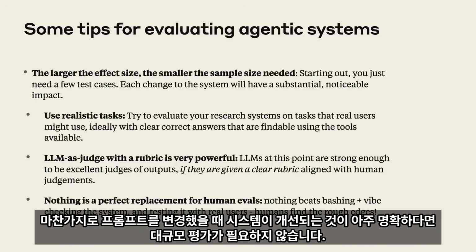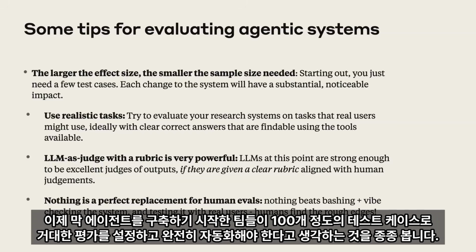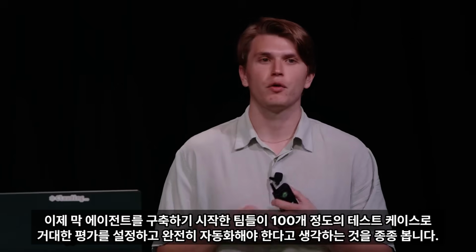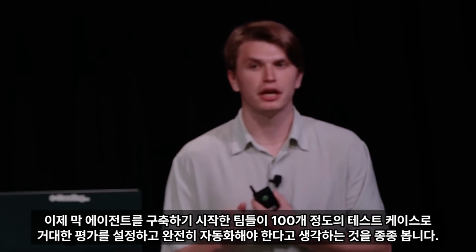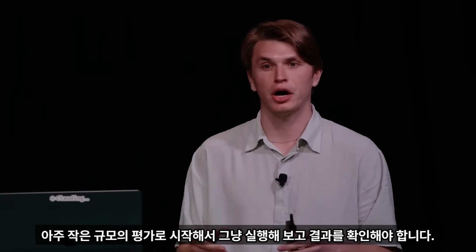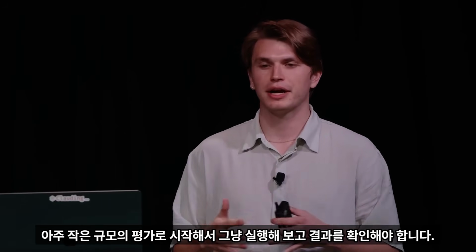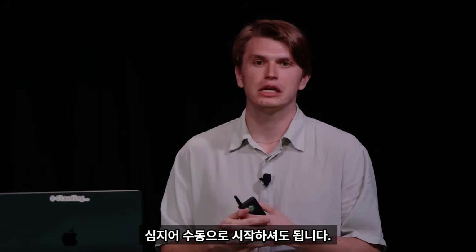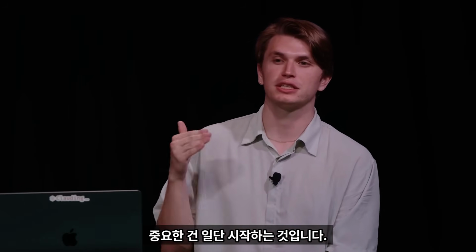Similarly, when you change a prompt, if it's really obvious that the system is getting better, you don't need a large eval. I often see teams think that they need to set up a huge eval of hundreds of test cases and make it completely automated when they're just starting out building an agent. This is a failure mode, and it's an anti-pattern. You should start out with a very small eval and just run it and see what happens. You can even start out manually. But the important thing is to just get started.